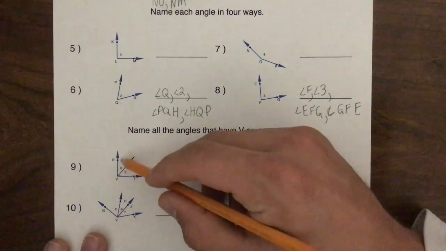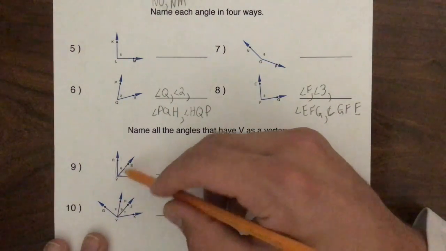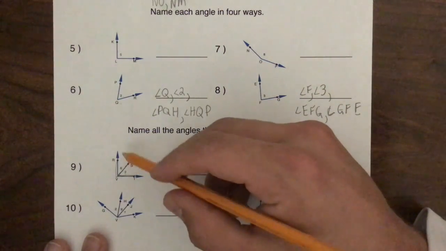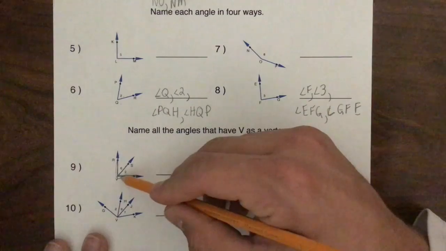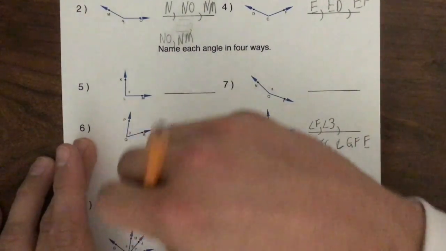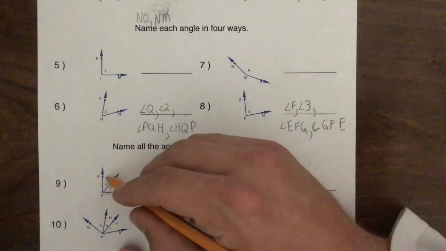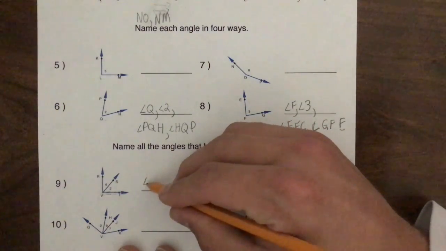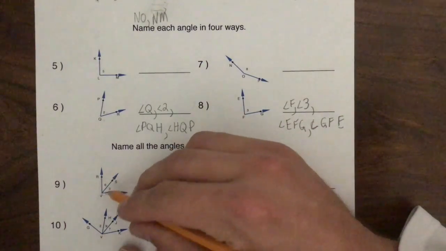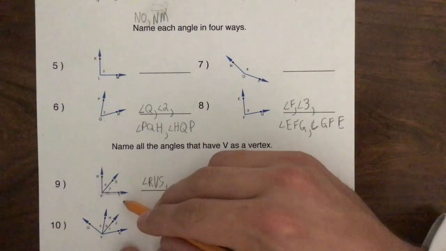This is V. So this angle uses V as a vertex. This angle uses V as a vertex. And this big angle uses V as a vertex. So we'll start with this small one. Angle RVS. This other small one, SVT.